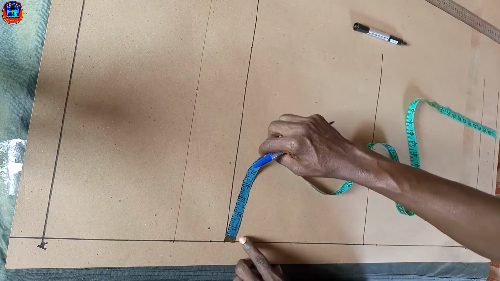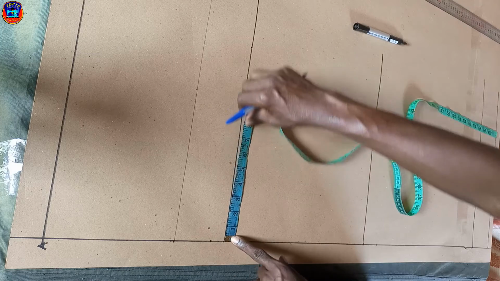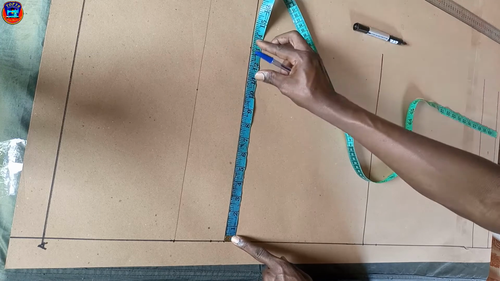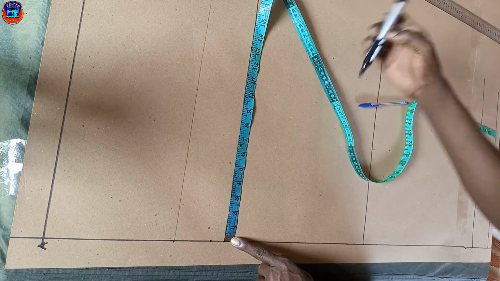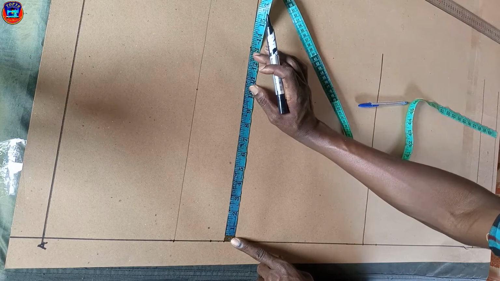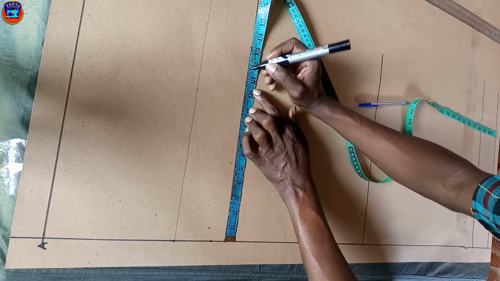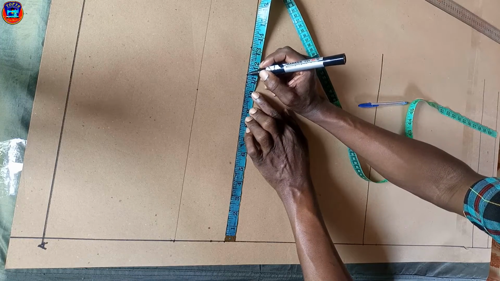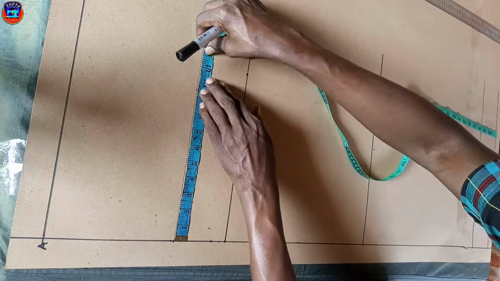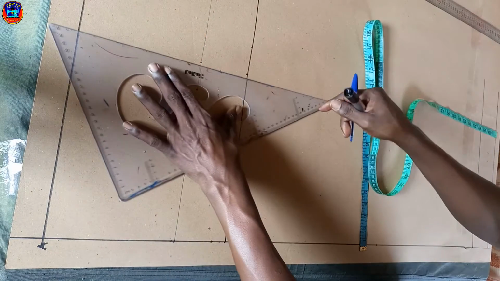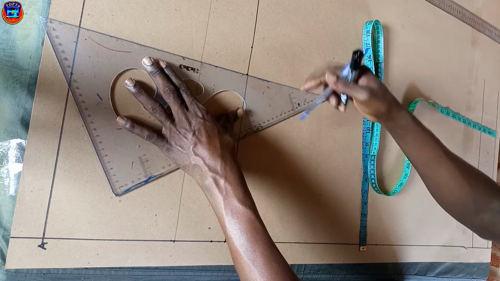From this grain line, I measure inwards hip measurements 43 plus 2 is allowance, giving me 45, divide by 4, giving me 11.25 inches. So I mark 11.25 inches here. After, I square up a crotch rise line.